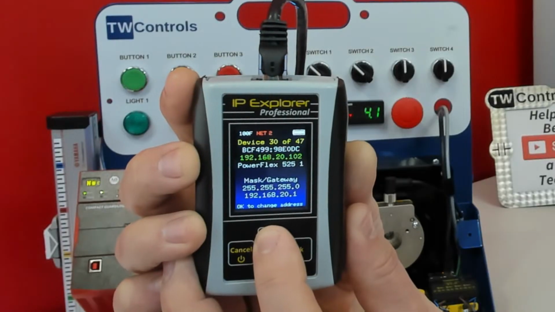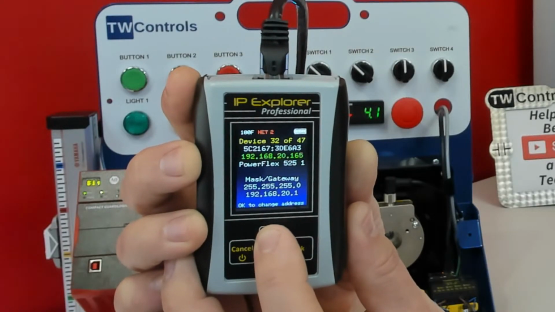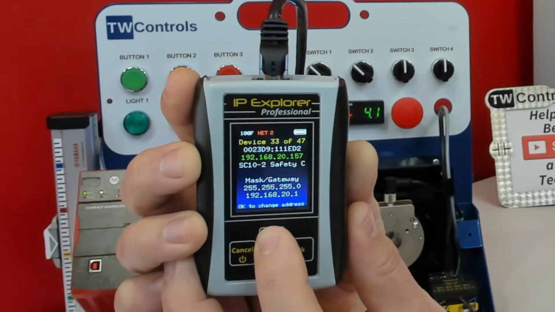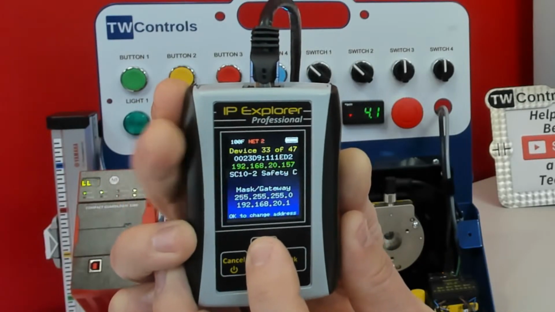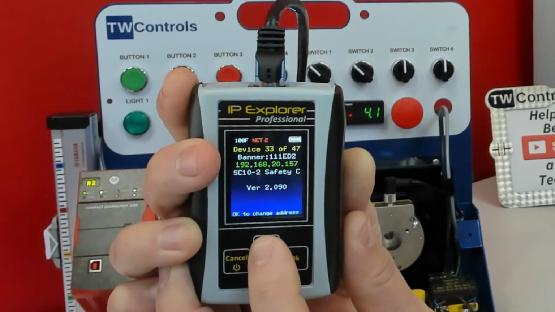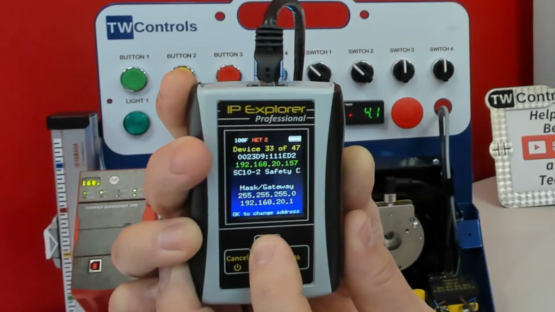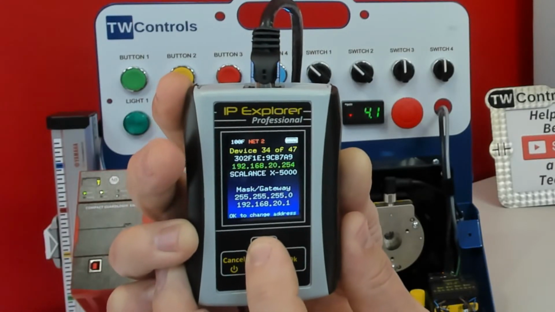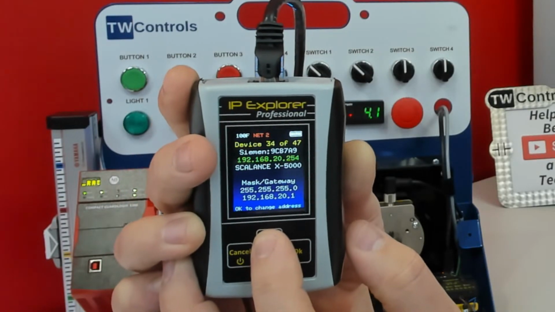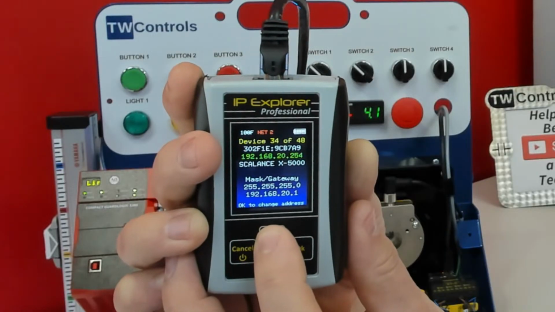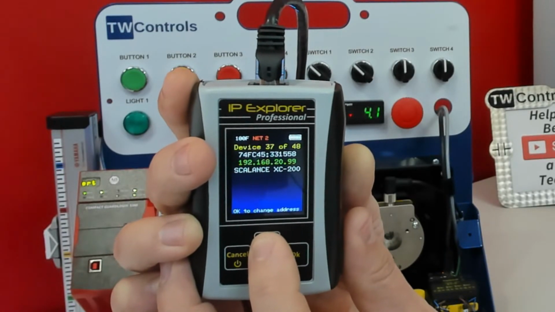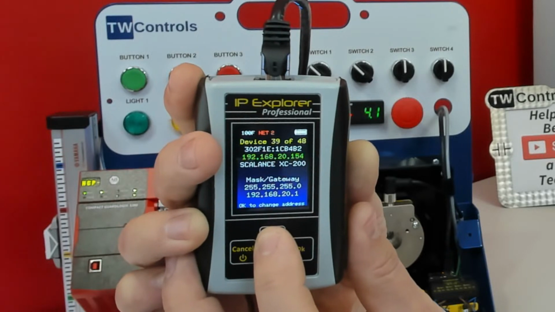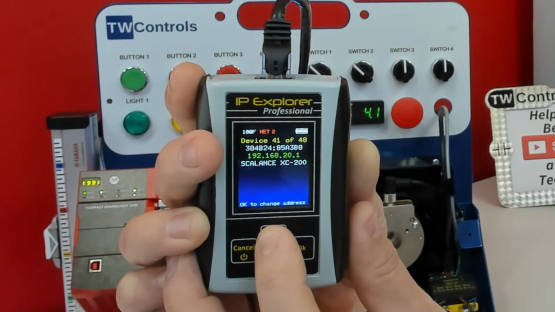There's PowerFlex 525. These are Allen Bradley, Rockwell. There you go. I would never be able to say Rockwell. That's an SC210. So here's a Banner device. So we can see up there the MAC is telling us it's a Banner. And then, okay, so here are more Siemens devices. These are Ethernet switches. I kind of feel Siemens has the best Ethernet switch for the money. So that's why you're going to see a lot of those up through there.